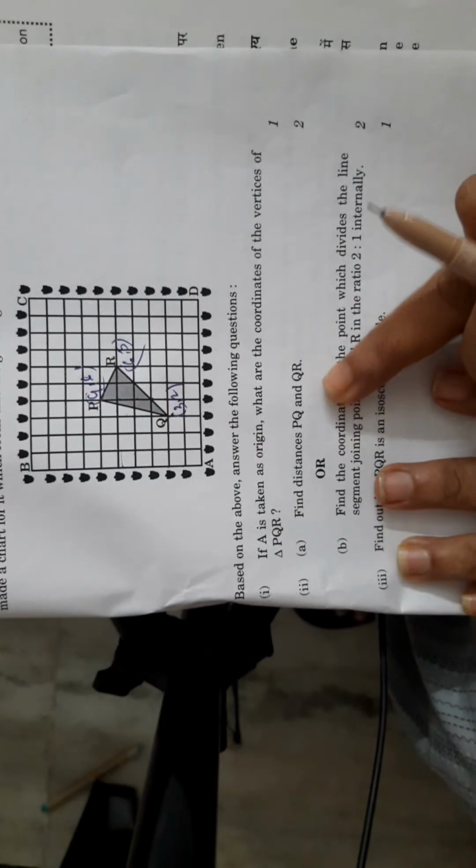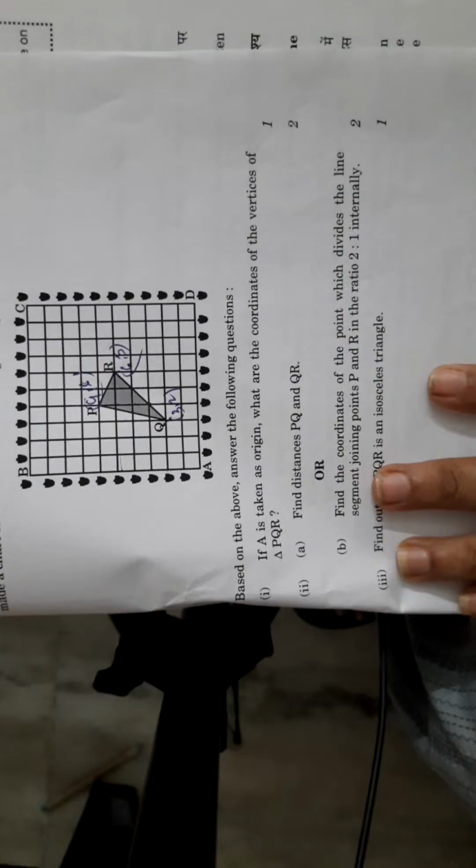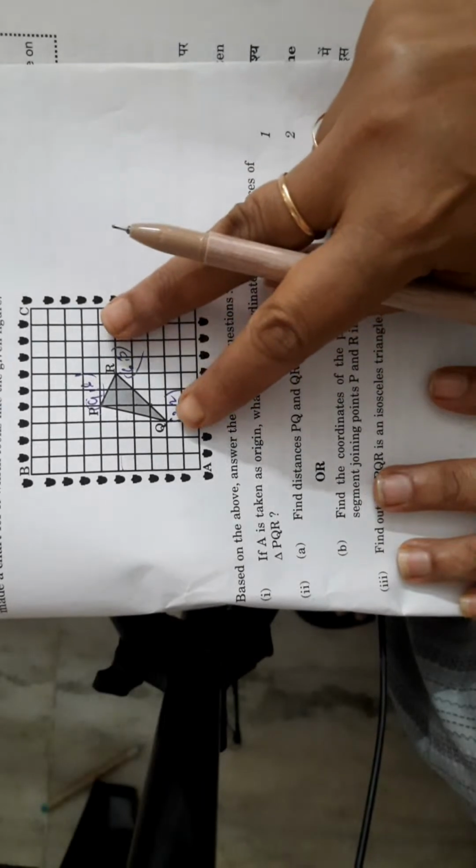So this you can do easily if this kind of question from the coordinate geometry will get. So you can feel like you are the luckiest one to get such a simple question. So we are finding the distance of PR. I will not solve this, as you already know how to solve distance. PQ and QR to be calculated. Then find the coordinate of the point which divides the line segment joining P and R in the ratio 2:1.